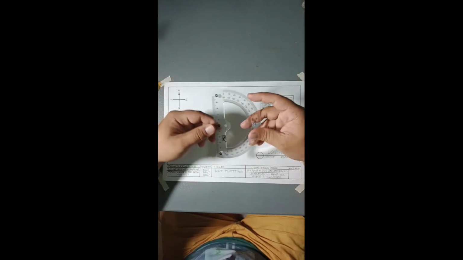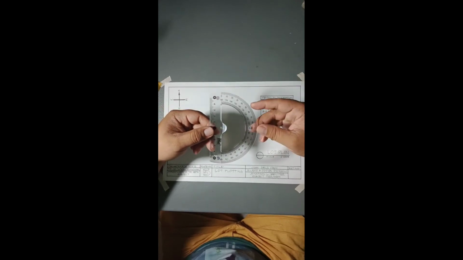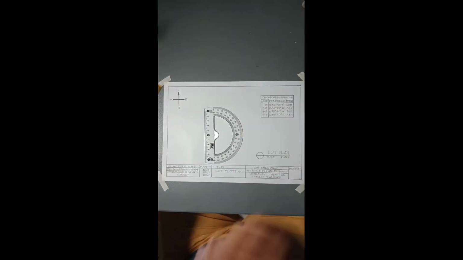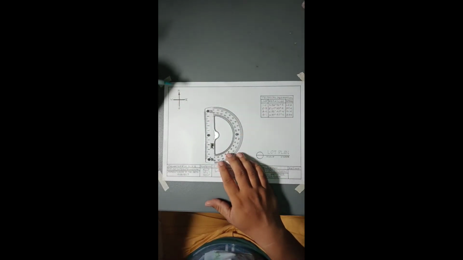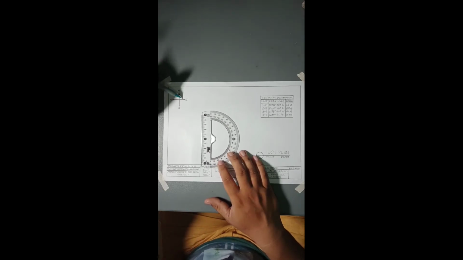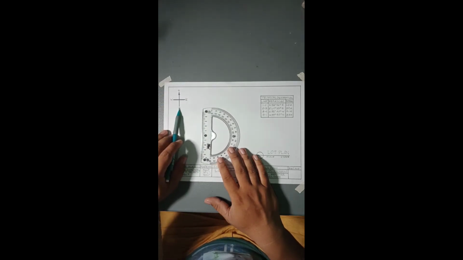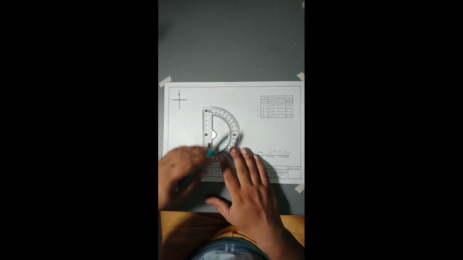Just a simple reminder, students: in using the compass, it should be vertically placed. For example, we're going to find directions or bearings from north and east, and east and west, the face of our protractor is on the right.